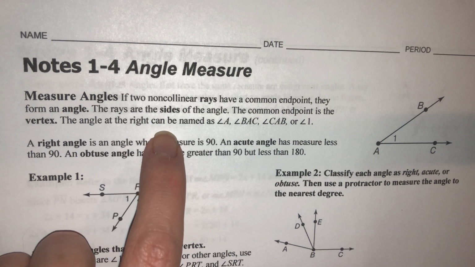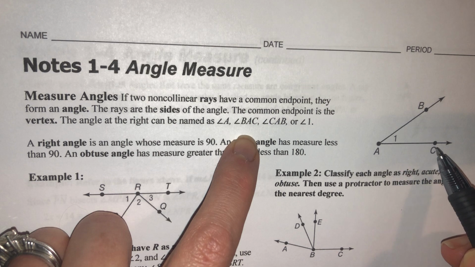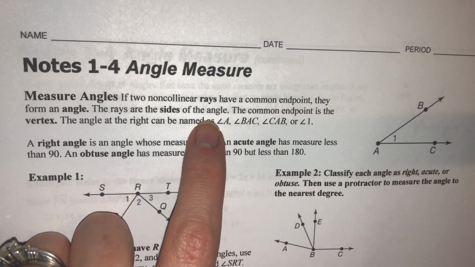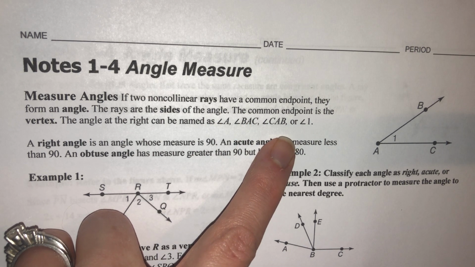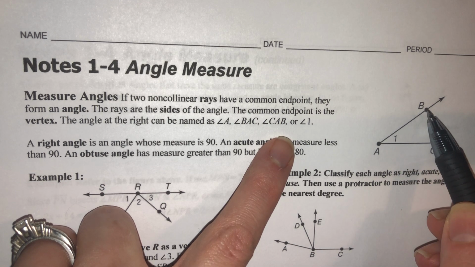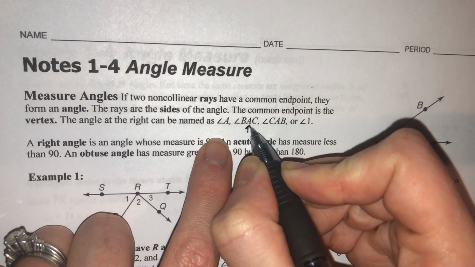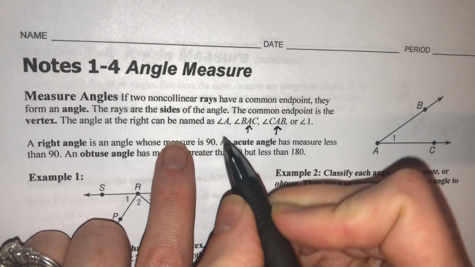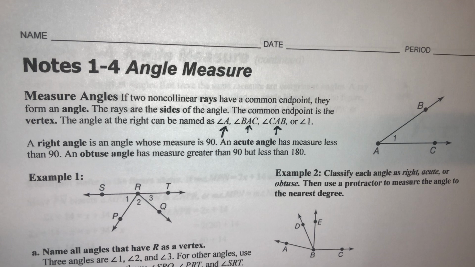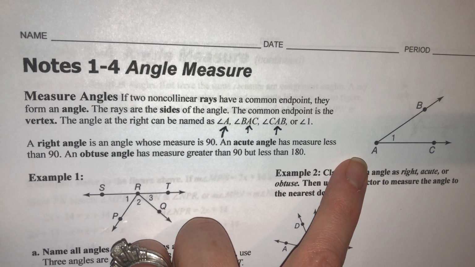The angle at the right can be named as angle A, angle BAC, angle CAB, or angle 1. So there's 4 different ways to name this angle. It would be wrong to name it angle ABC though, because the middle letter for the angle name has to be the vertex. So notice here A is in the middle and here A is in the middle. Since A is the vertex, A is like the most important letter of that angle, and it has to be the middle letter or the only letter when you name the angle.